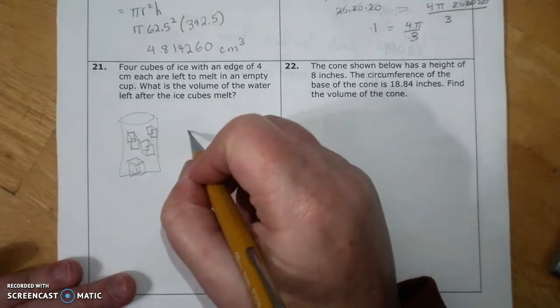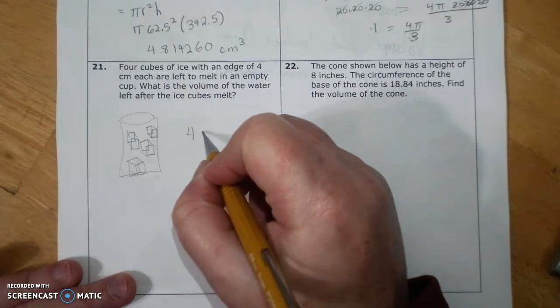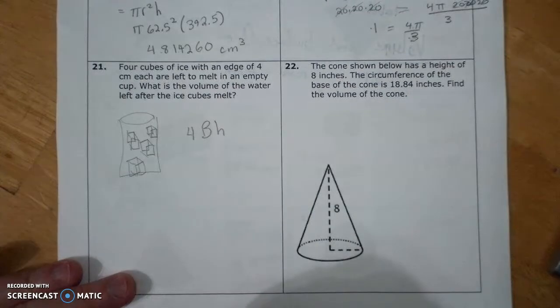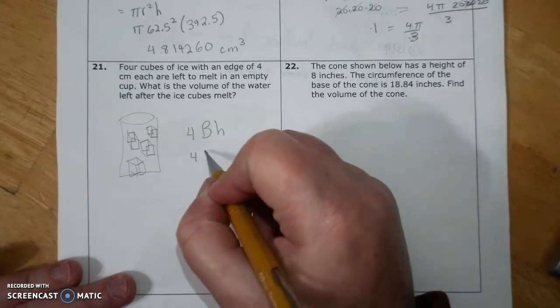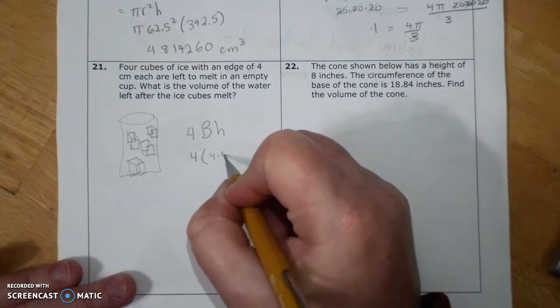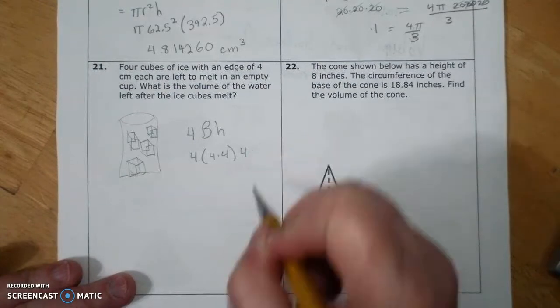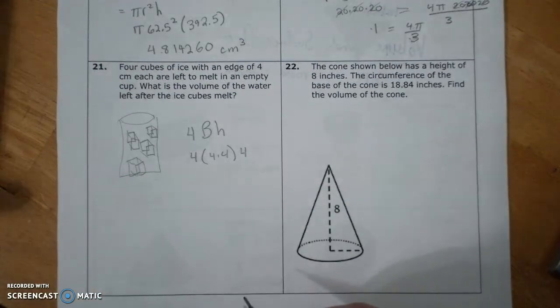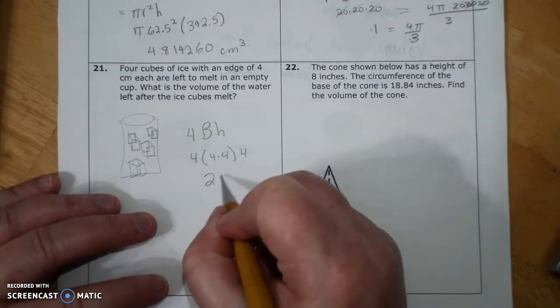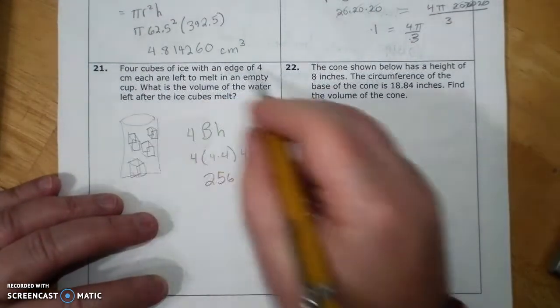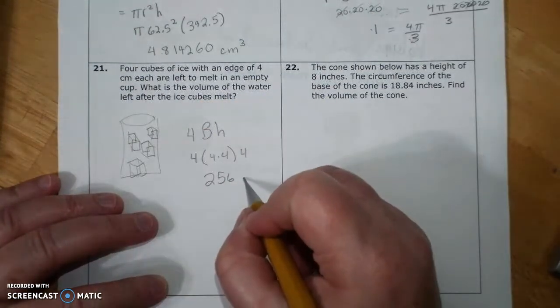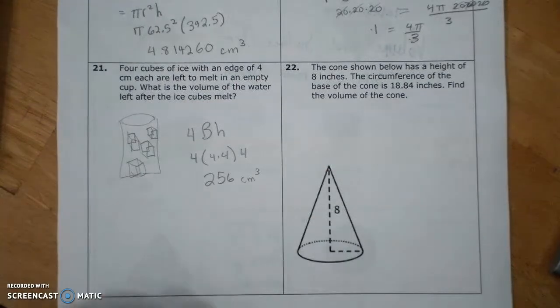So I have 4 big BH's. So that's 4 times 4 times 4 is the base, times 4 is the height. And so that is actually 256 centimeters cubed.